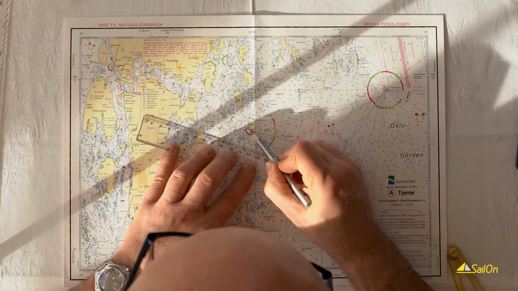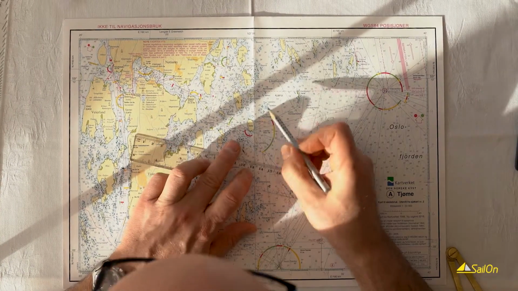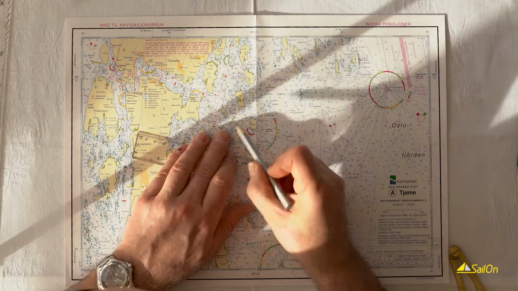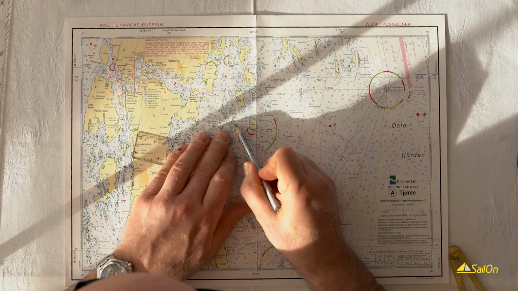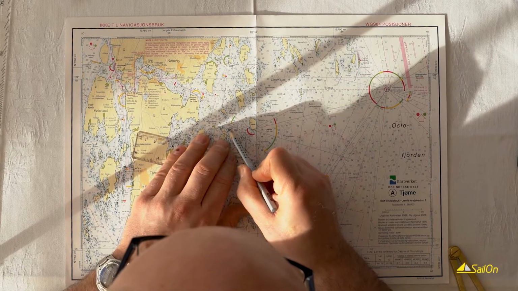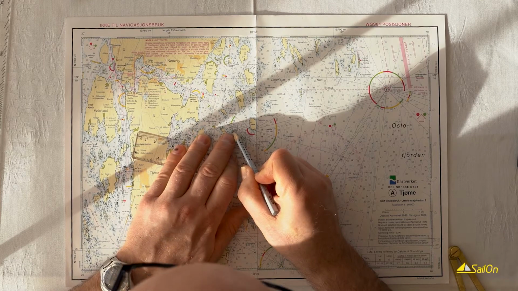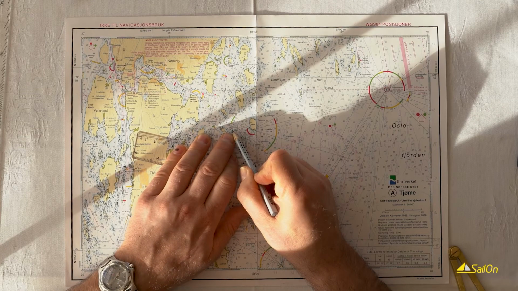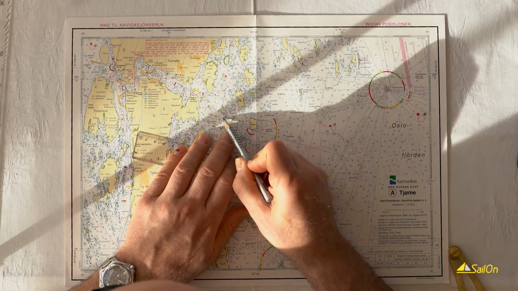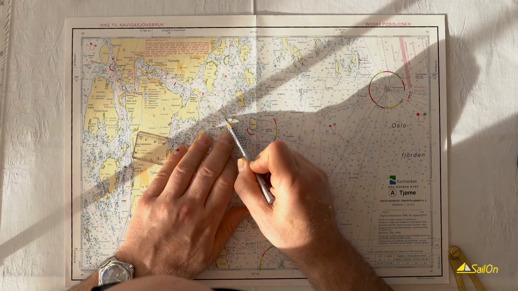Then we want to go from this lighthouse, stay in the white sector for as long as we can, but we see that this white sector is very narrow, so we can't stay the whole way. But there is a red port lateral mark here, and there are some shallow waters and small islands here we want to stay clear of.